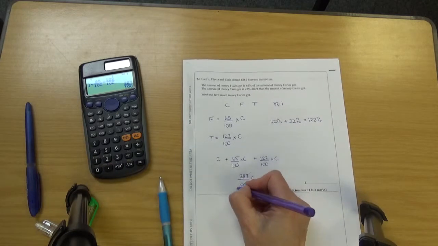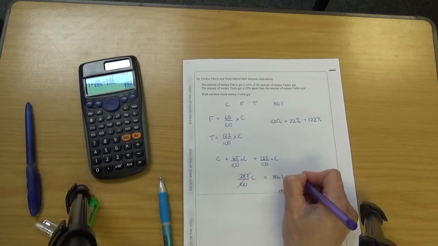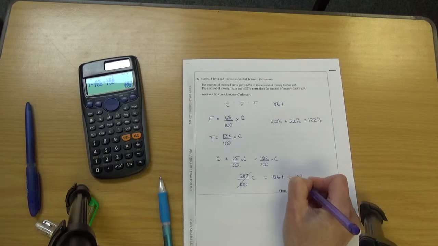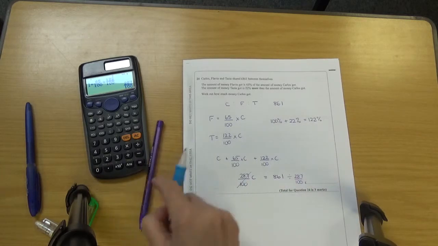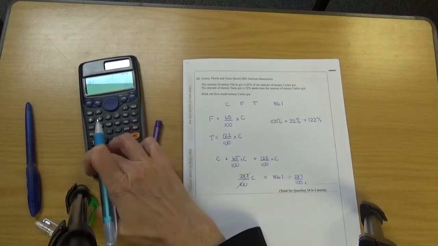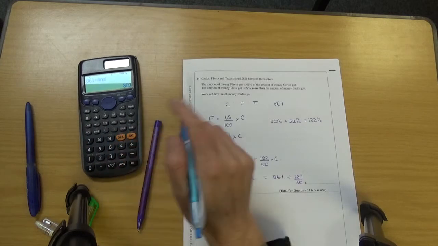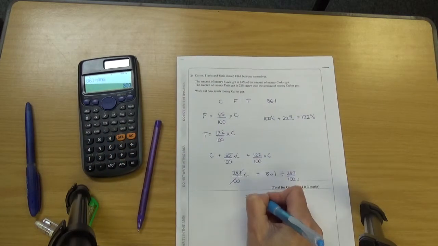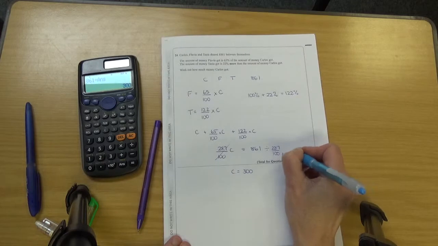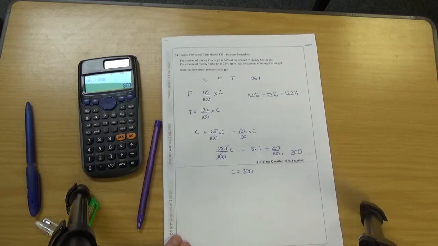The opposite of multiply is to divide. And I'll know if I've got it right if this gives me a nice number. So 861 divided by that answer is 300. Carlos has £300.